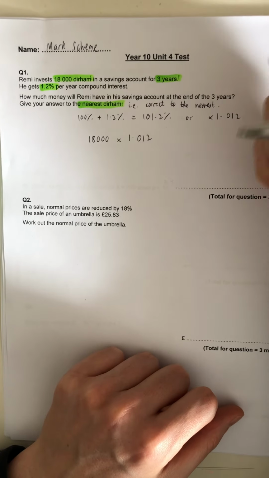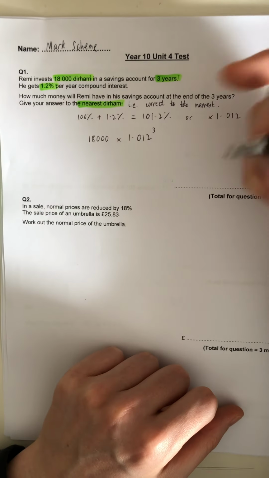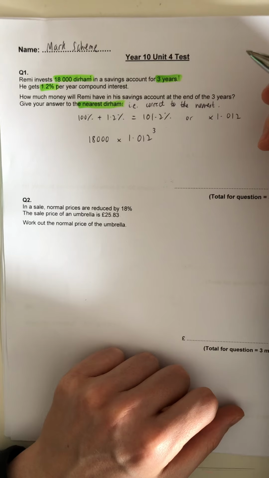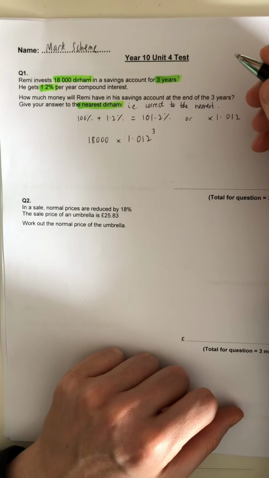This performs an interest of 1.2%, but you're doing this for 3 years, so it's to the power of 3. You want to do that 3 years in a row, so times it by 1.012 3 times in a row.